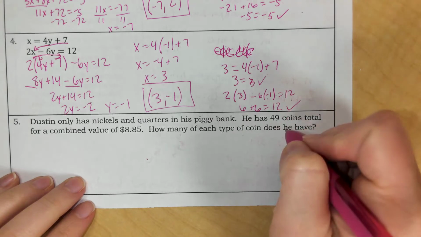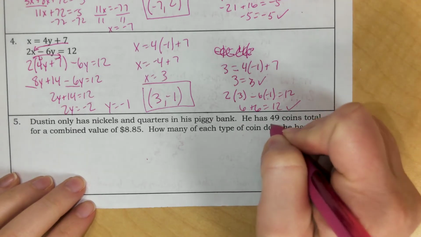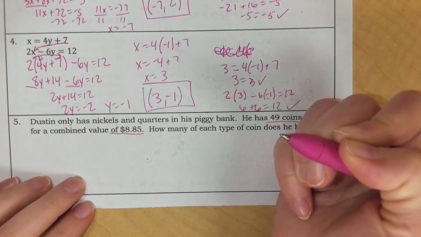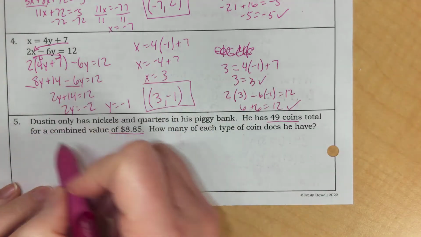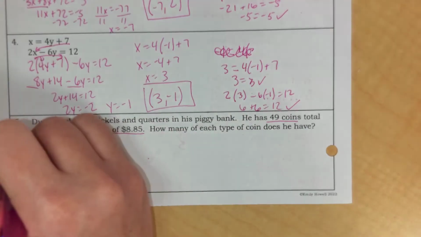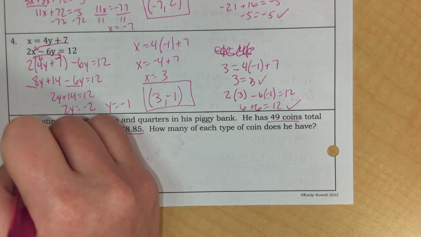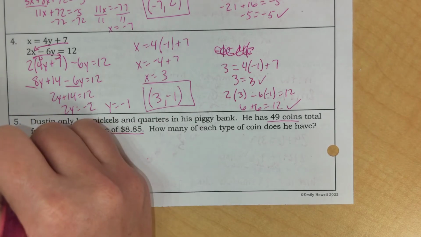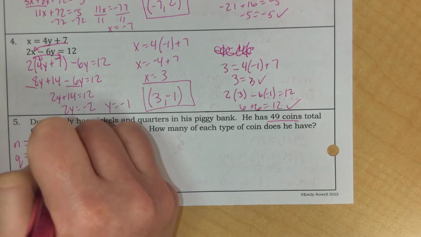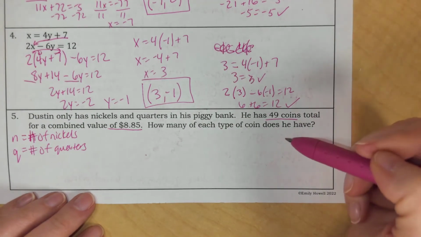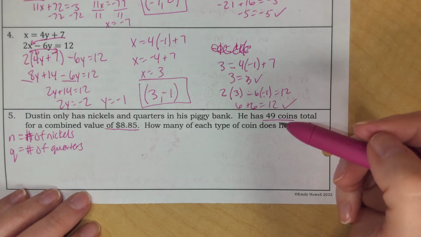We need to make sure that they equal 49 coins total and a total value of $8.85. So I'm going to say the two things that I don't know here, my unknowns, are the number of nickels. So I'm going to call this N as my number of nickels, and Q, which is my number of quarters. You can use X and Y, there's nothing wrong with that. I just like to use those same variables just to kind of keep straight which is which.